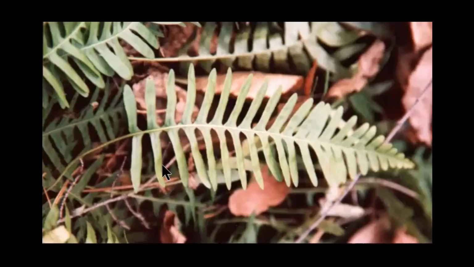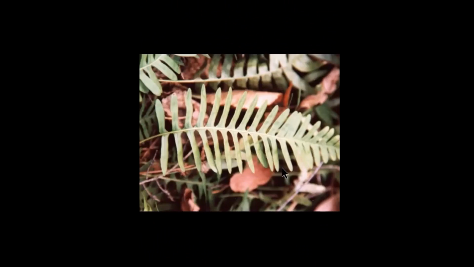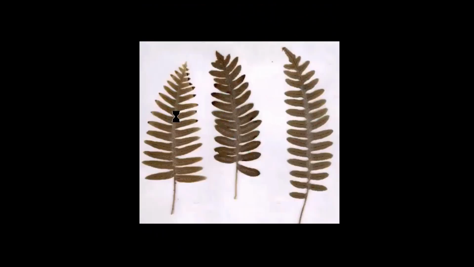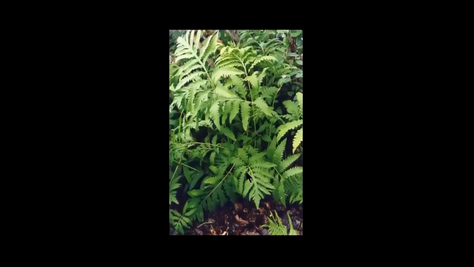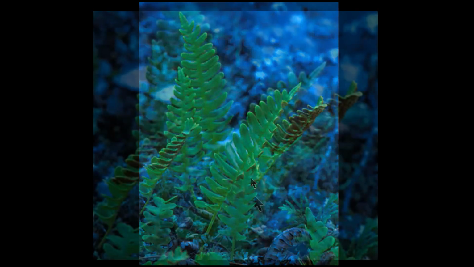This one has wide and pointed pinnae, widest near the base. Here's the other one. This one's tetraploid. This is Polypodium virginianum. That one's Polypodium appalachianum. It's narrower and it has rounded tips, and it's widest in the middle.